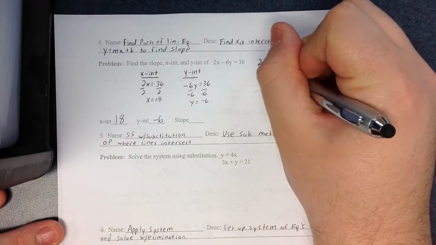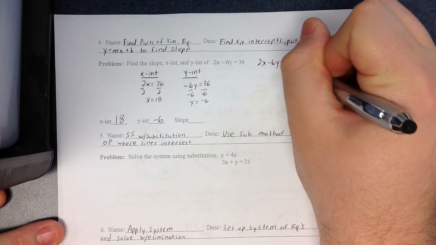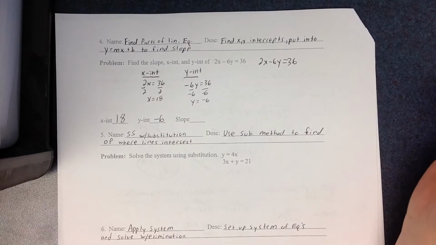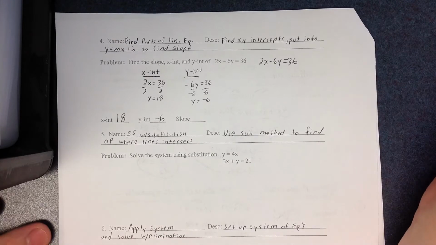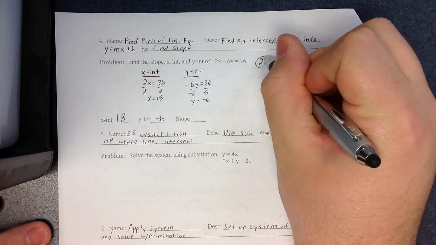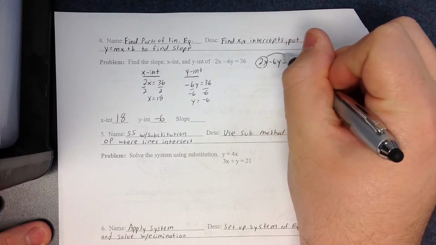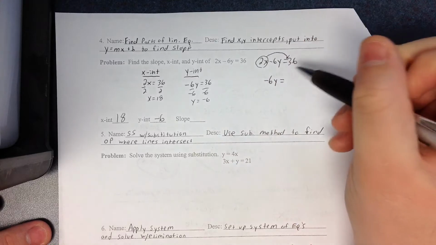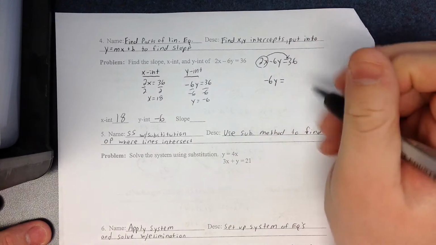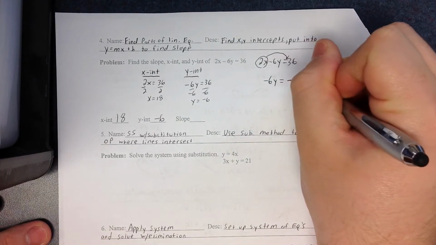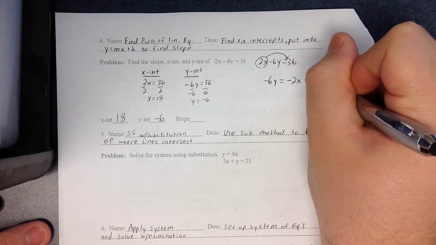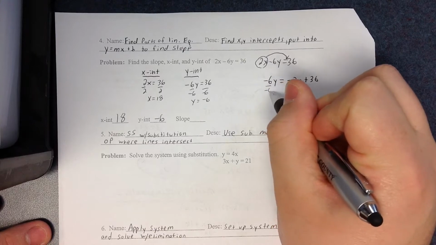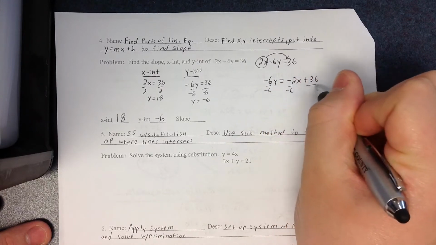Now to find the slope, we want to take 2x minus 6y equals 36 and put it in slope-intercept form. So the way we're going to do that is, again, we want to move this x to the other side. If I move it to the other side, so I'm going to have negative 6y equals, when I change sides I got to change the sign, so it's going to become a negative 2x. 36 is going to stay positive. Then I've got to get the y by itself, so I've got to divide everything by a negative 6.